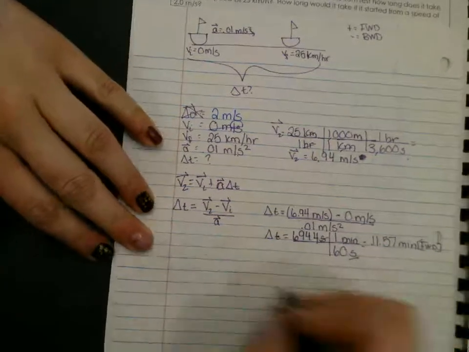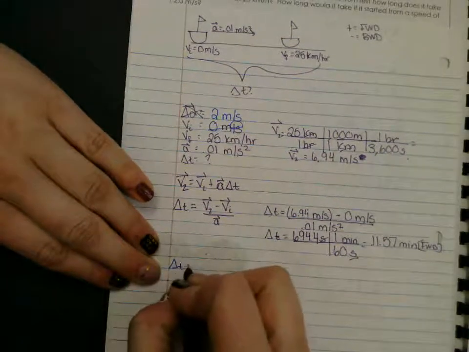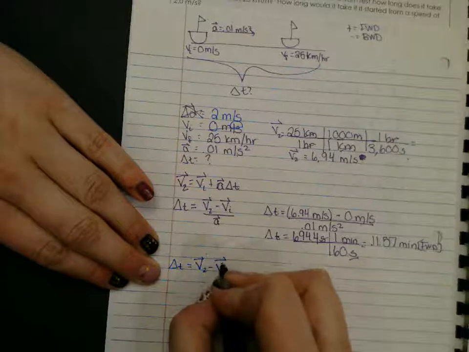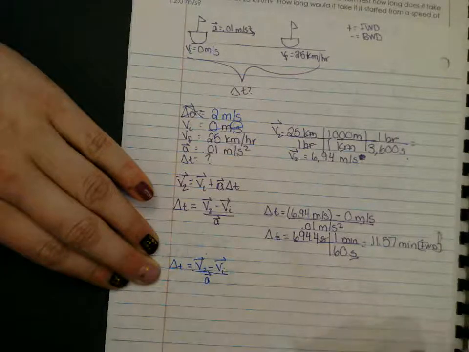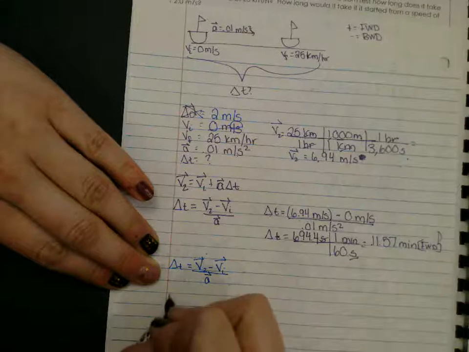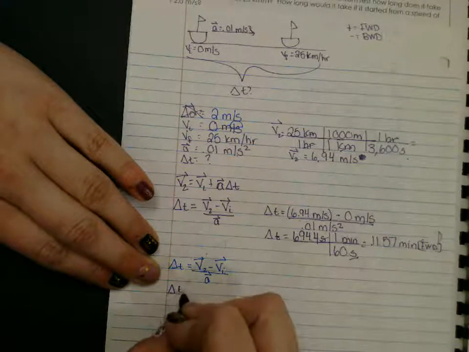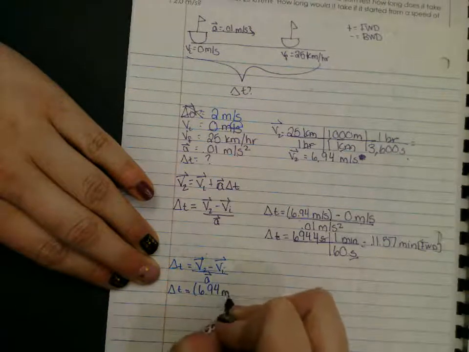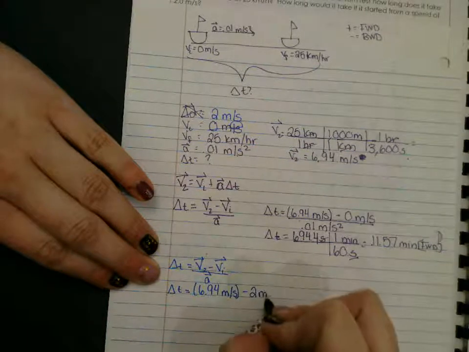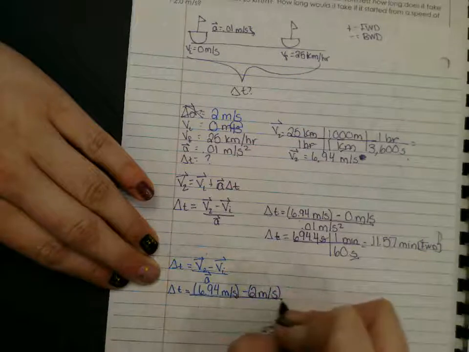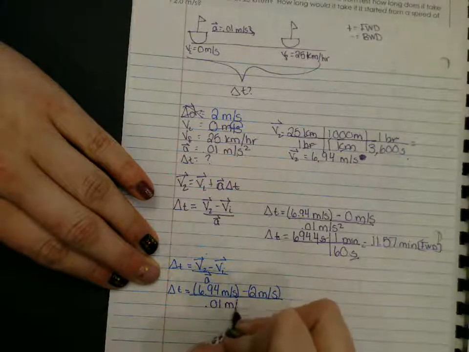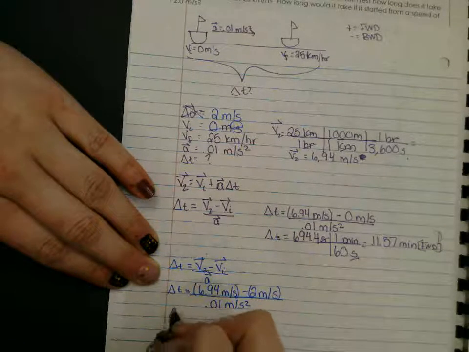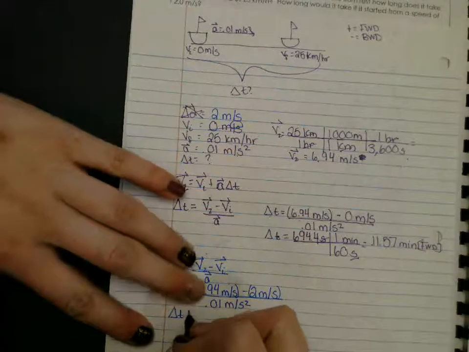We're going to say that our change in time is equal to our final velocity minus our initial velocity, all over our acceleration, which means that our change in time is equal to 6.94 meters per second minus 2 meters per second, all over 0.01 meters per second squared.